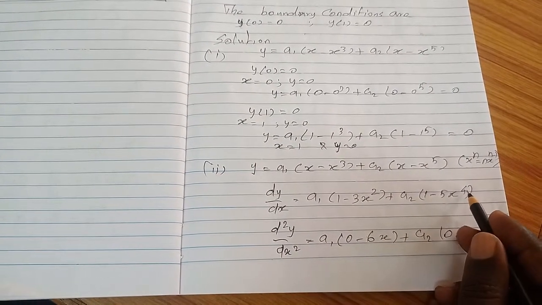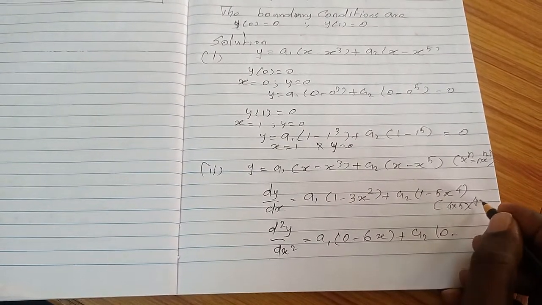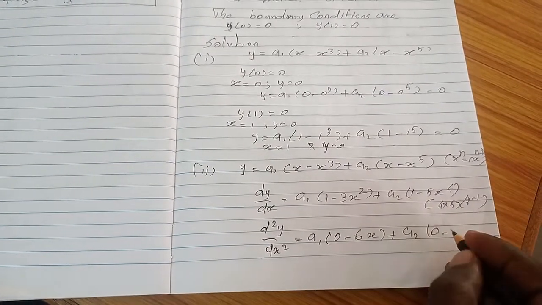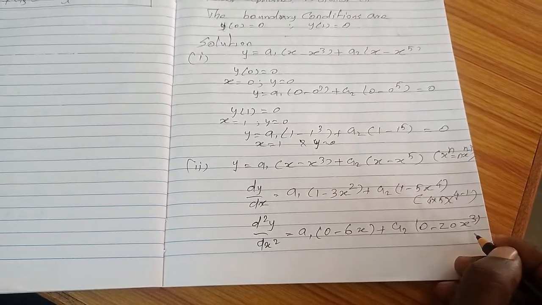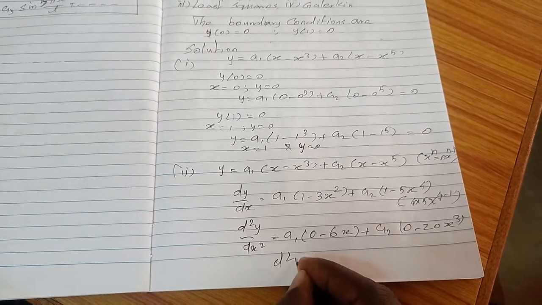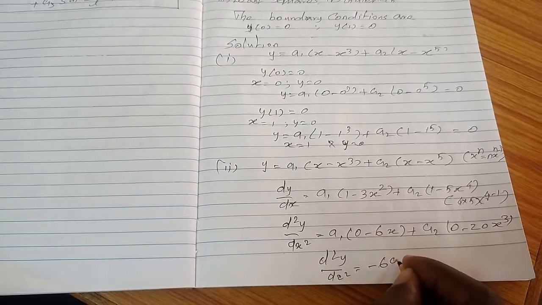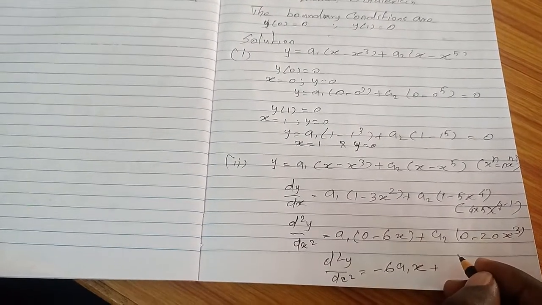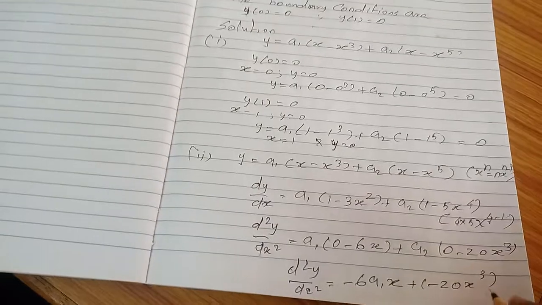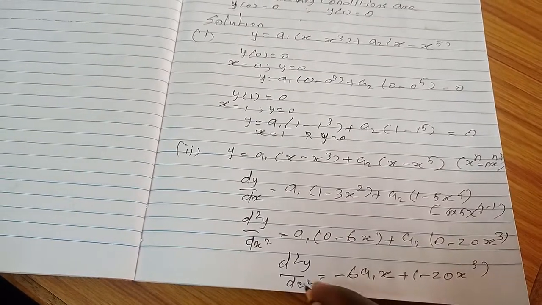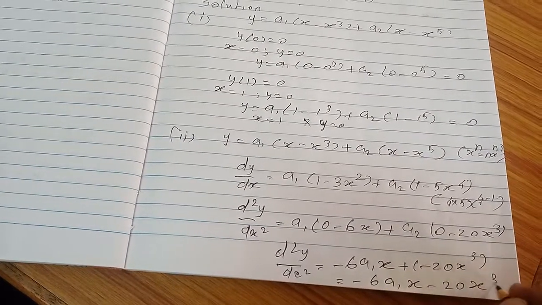If I differentiate 5x to the power 4, it becomes 4 into 5 into x power 4 minus 1. Likewise, 4 into 5 becomes 20, into x power 4 minus 1, which is x cube. So d square y by dx square is equal to minus 6a1x plus the product of plus and minus, minus 20x cube. This is the equation I got for d square y by dx square: minus 6a1x minus 20x cube.